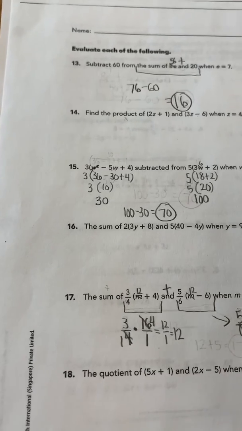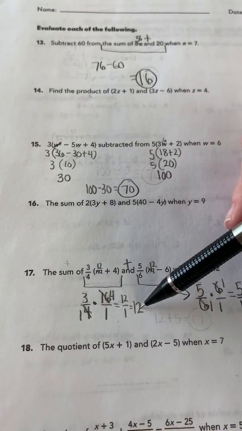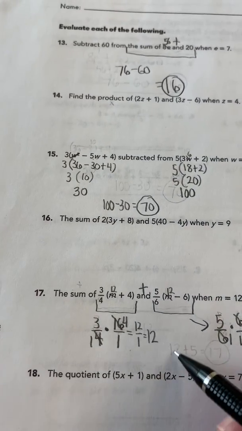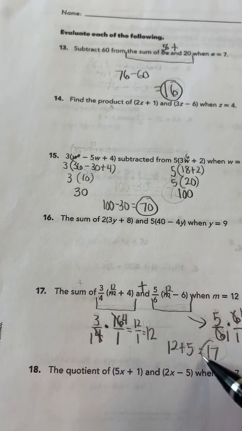Okay, let's reread it with our number. The sum of 12 and 5. So it's telling us to add 12 plus 5. 12 plus 5 is 17.